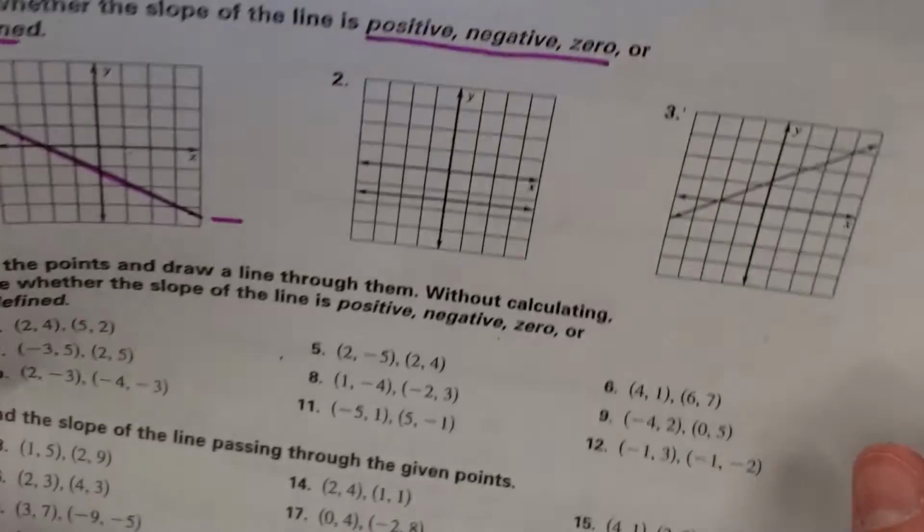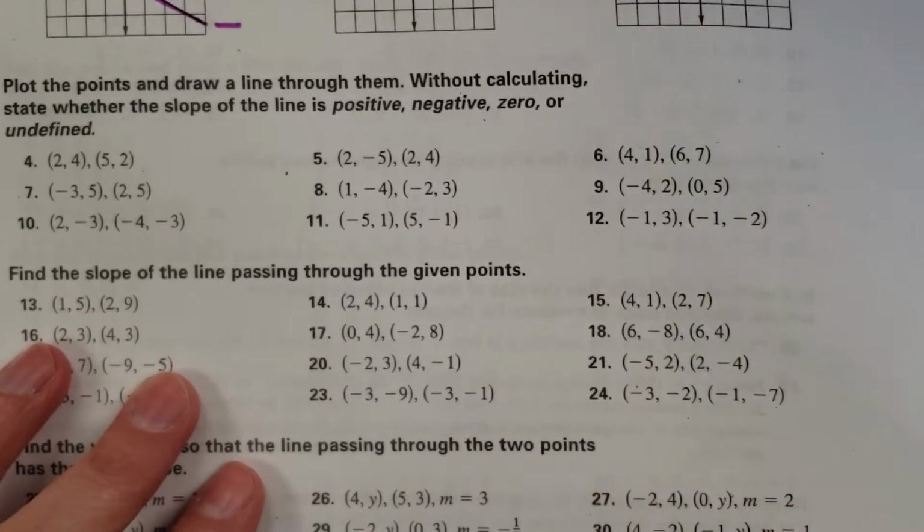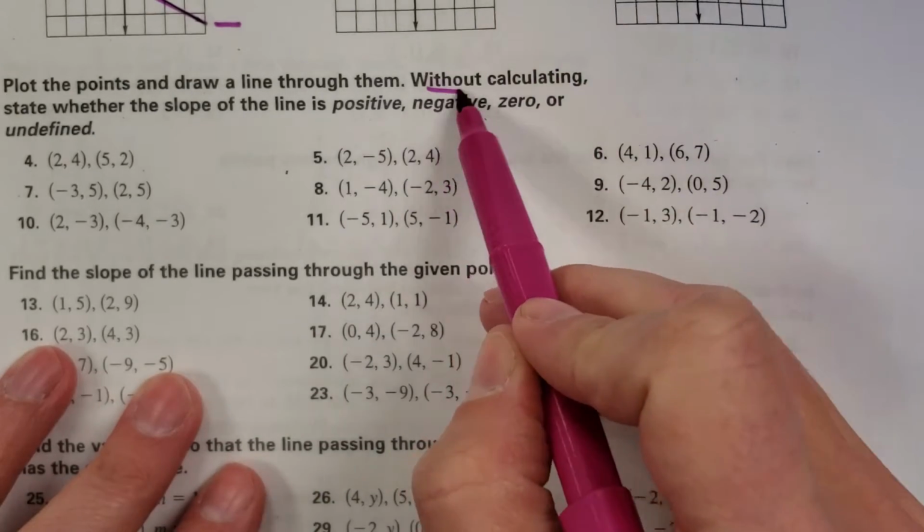Okay, for this section here, it says plot the points and draw a line through them without calculating.